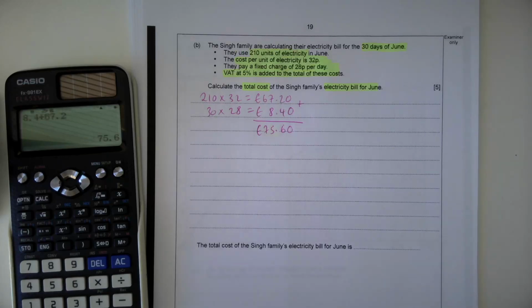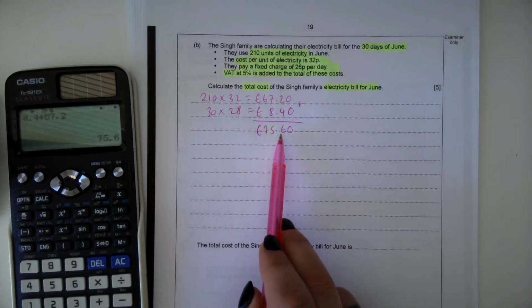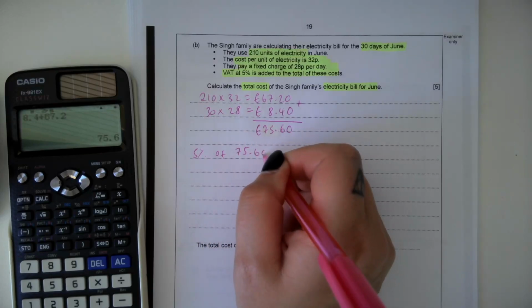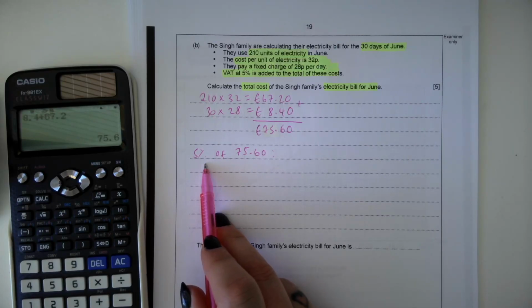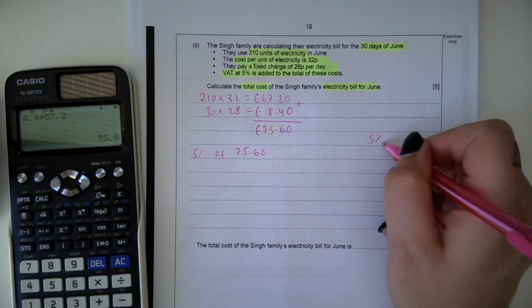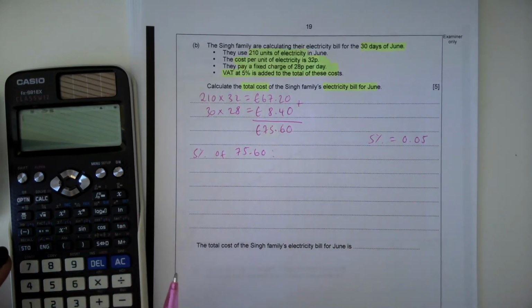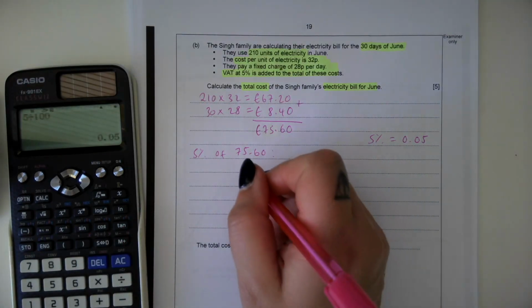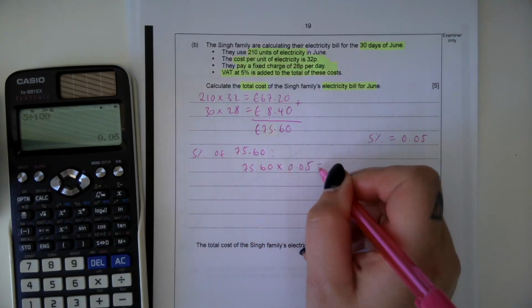So that's the total cost, but they pay VAT of 5% on top. So we need to find 5% of that total and then add it on. So because there's a calculator paper, again, I'm going to work with a decimal multiplier. So 5% is 0.05. If you don't know how to get a decimal multiplier, if you just divide the percentage by 100, you're going to get a decimal there, guys. And that's your decimal multiplier. So I'm going to do £75.60 multiplied by 0.05.